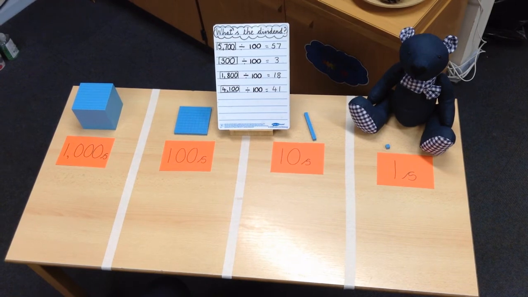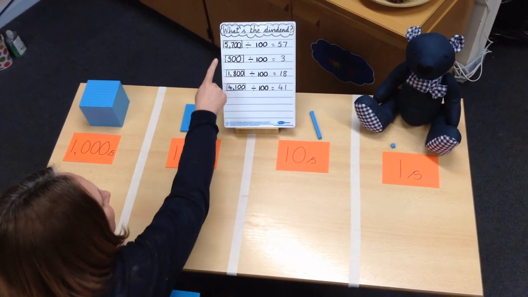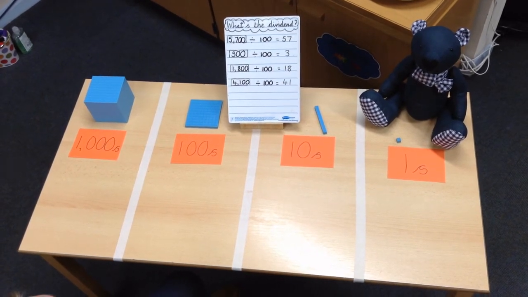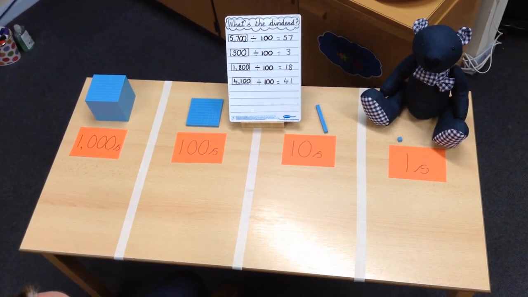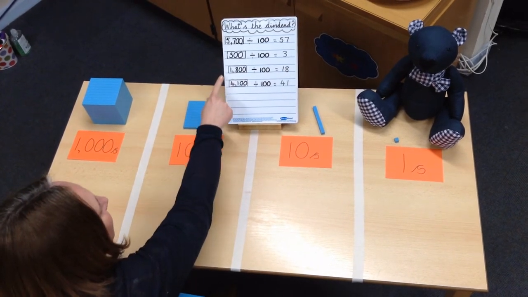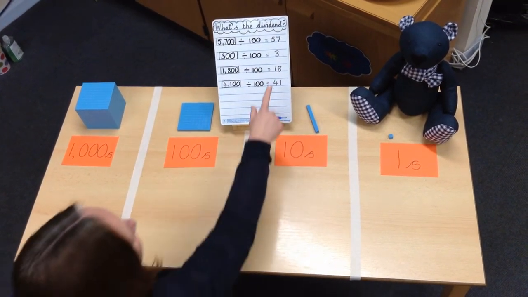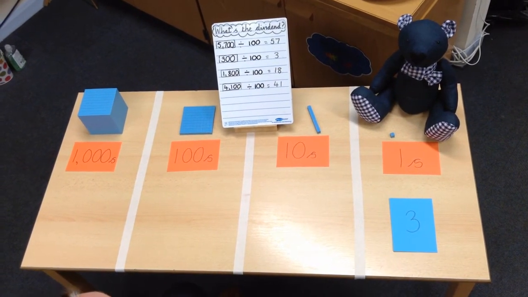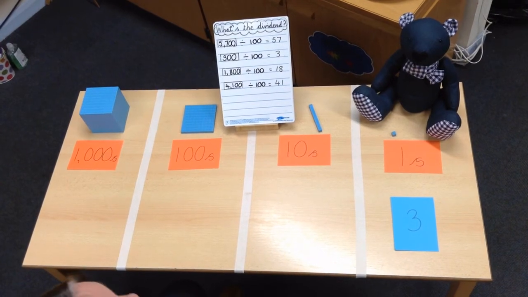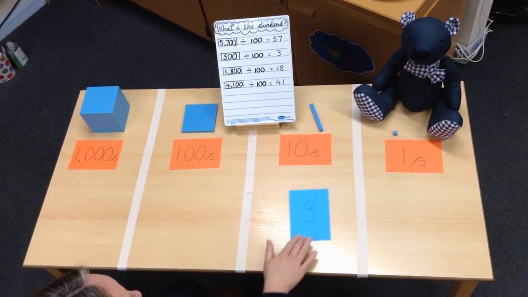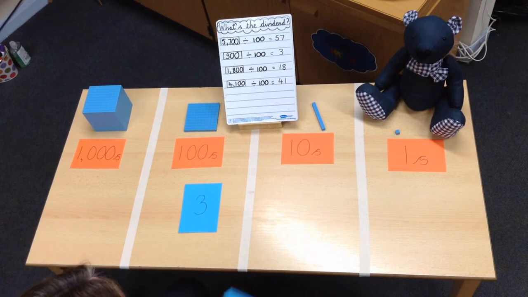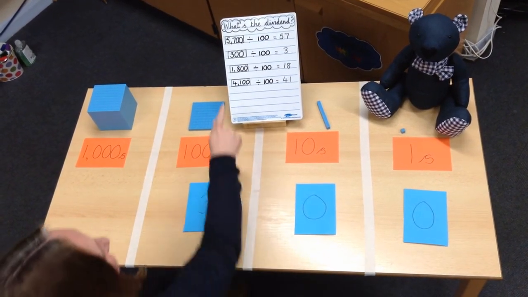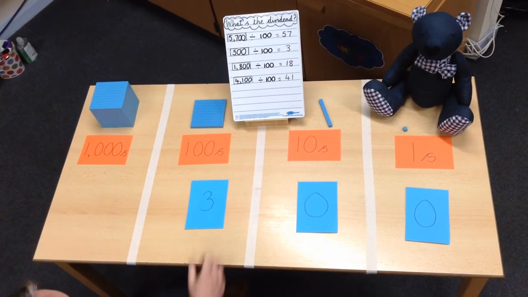How did you get on? I've put the correct dividends here for you to see and you can check your learning. Let's go through each one now so we can see why these are the correct dividends. So we started with a quotient of 3, and to find the dividend I had to make it 100 times greater. Times 10, times 100, replace the spaces with a 0, and that's why the dividend was 300.